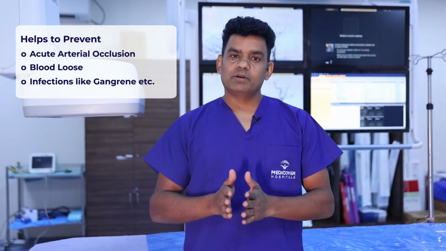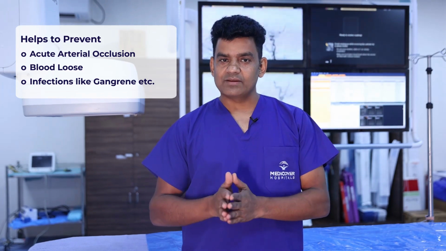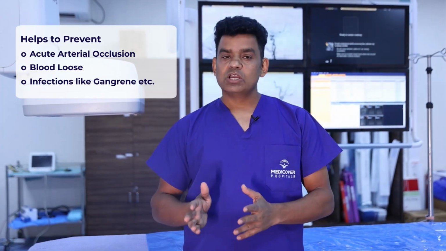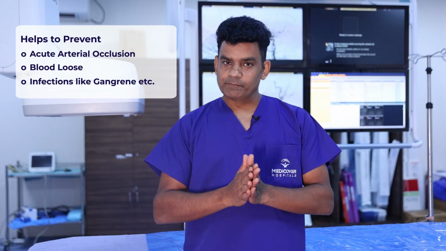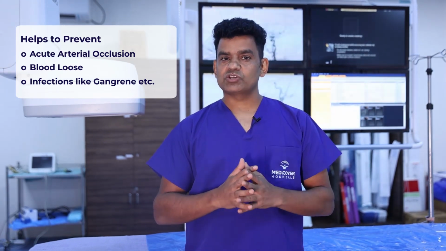And similarly, whenever there is a peripheral arterial disease patient where the arteries supplying good blood to the leg are occluded, then we can go ahead and do an angioplasty, open up the blood vessel, hence we can prevent a gangrene or a limb loss or claudication. So these are the different applications that we have in interventional radiology.